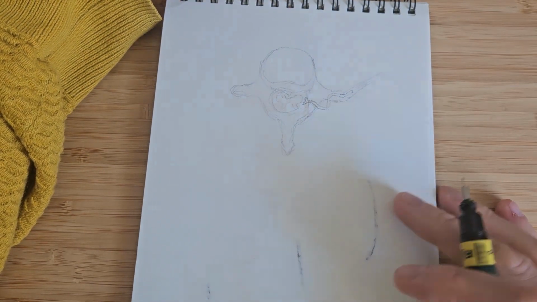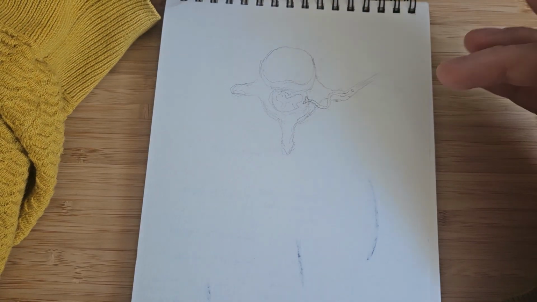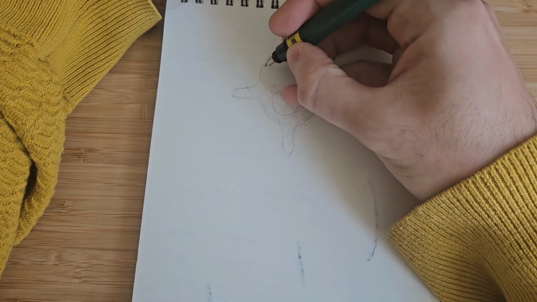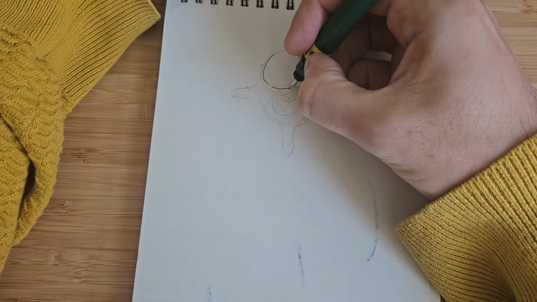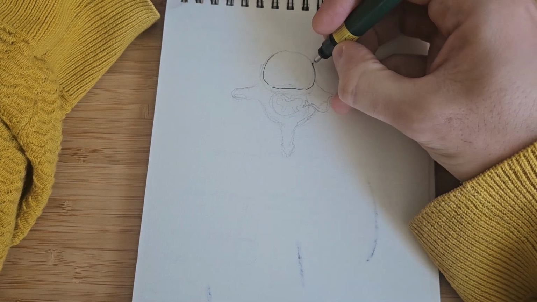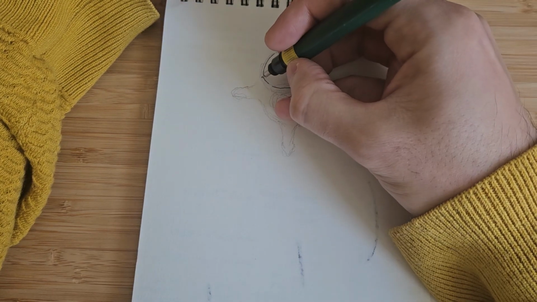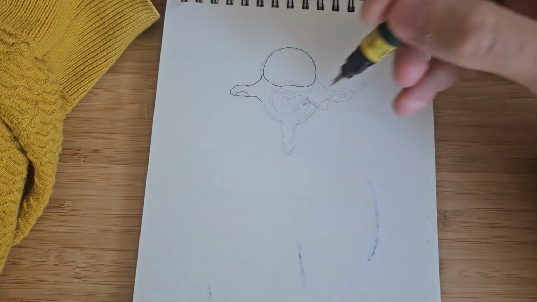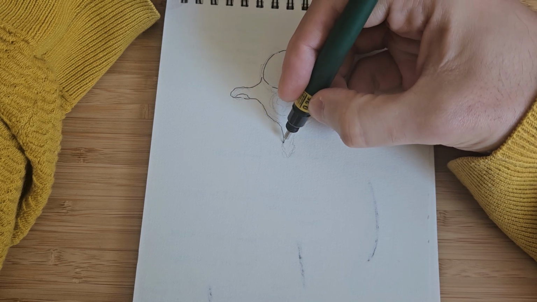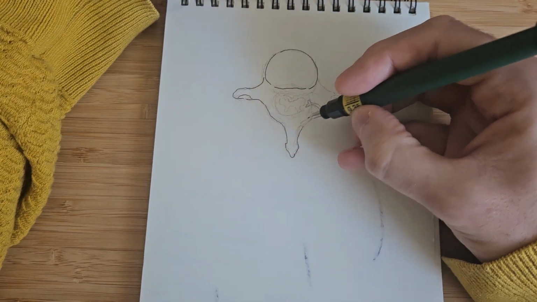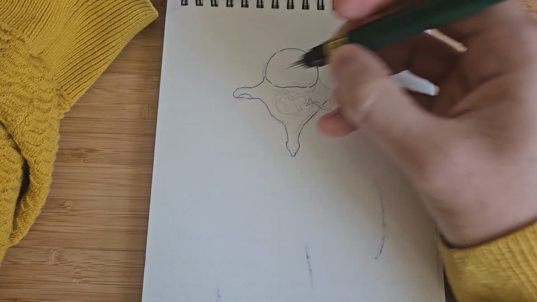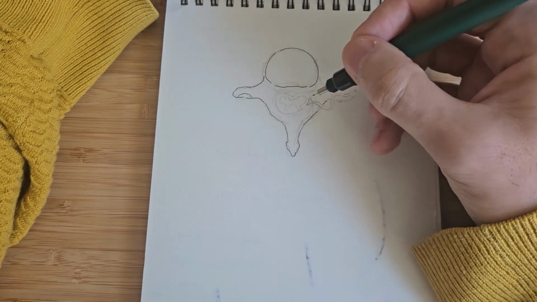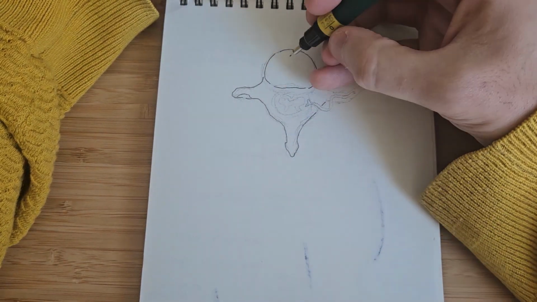Okay, the topic today will be spinal nerves as it leaves the vertebral canal. So here we have the vertebra. Okay, we have a vertebra here. Let me just draw here. As you can see, I made a rough sketch of the vertebra. And I'm just doing here the transverse process, the spinal process, and the body of the vertebra.